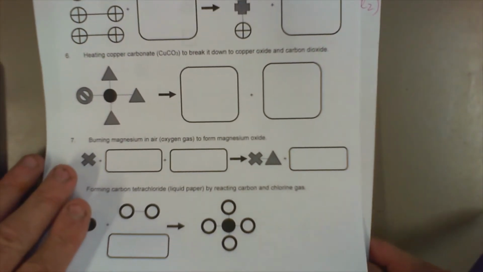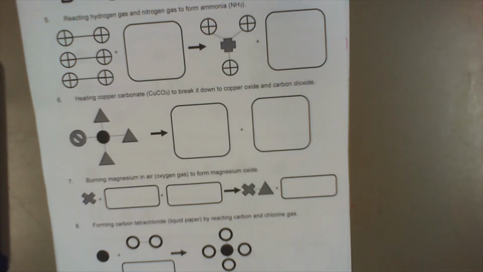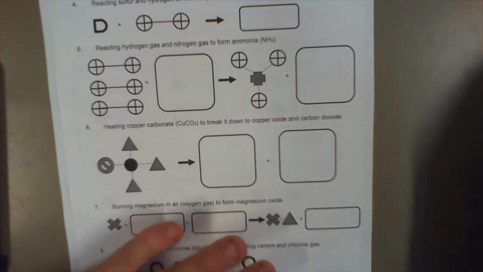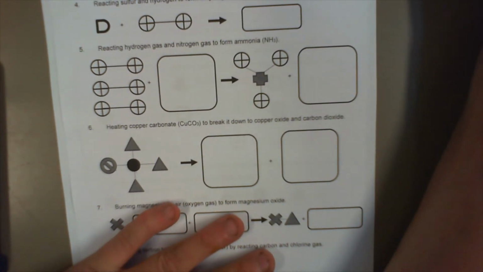If you want to go ahead and have a go at 4 to 8 yourself, you can stop the video here, then you can come back and check to see if you've got the right answers. Okay, hopefully you're finished.